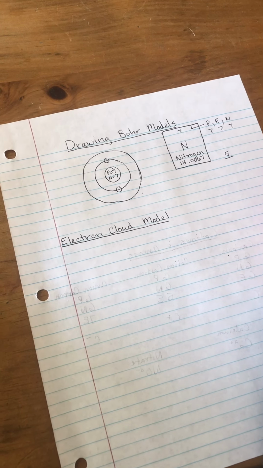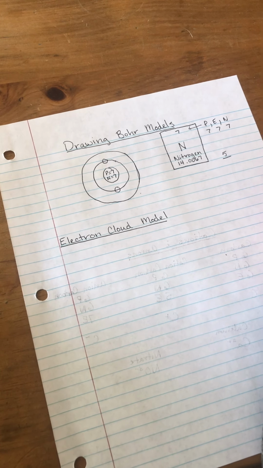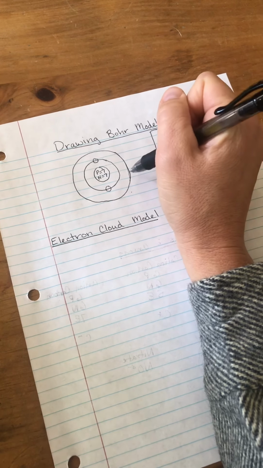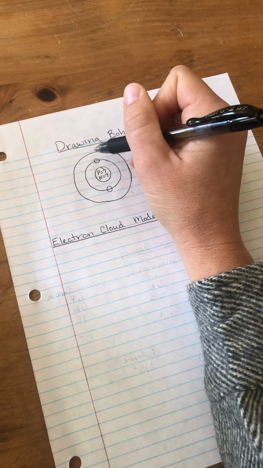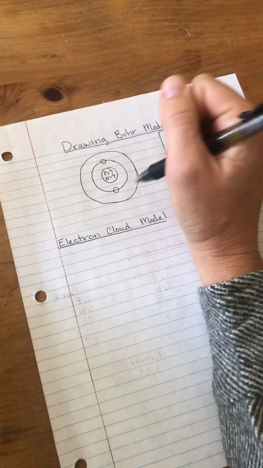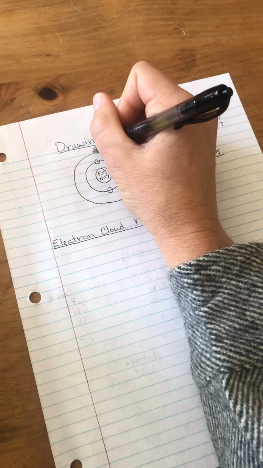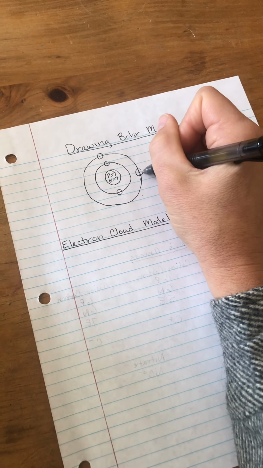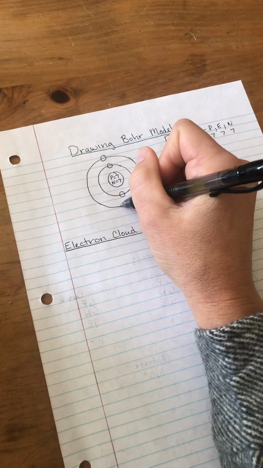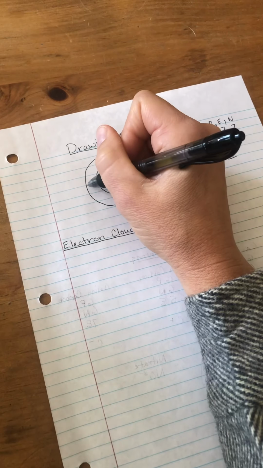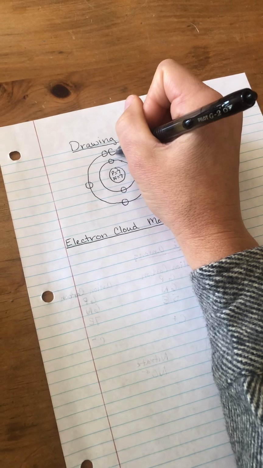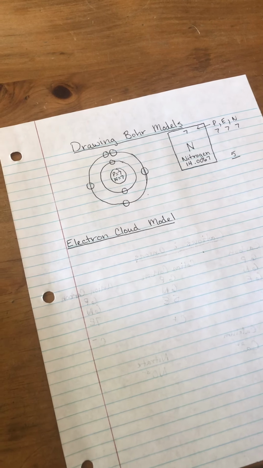So to add electrons to the second electron shell, you're going to start at the top and work clockwise, adding 1 at a time. So we'll add 1 here, a second here, third at the bottom, 4th on the side, and then our 5th electron on top.